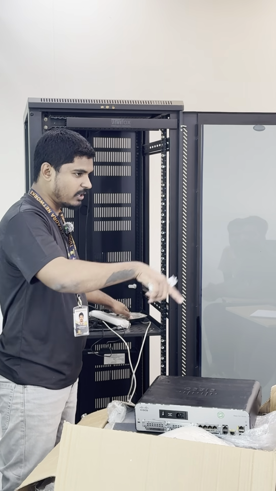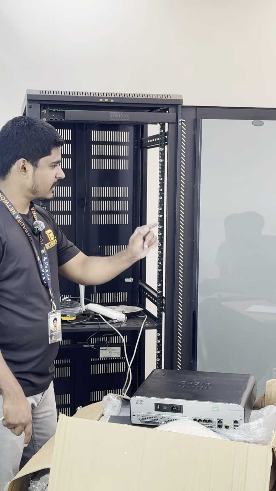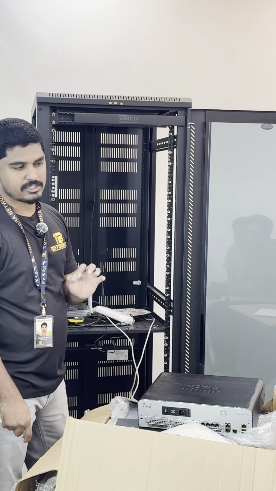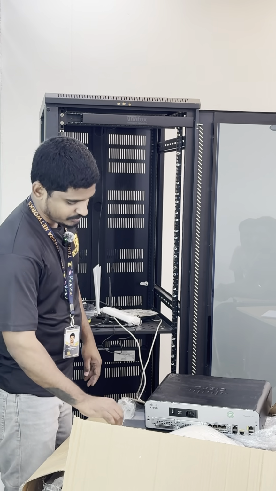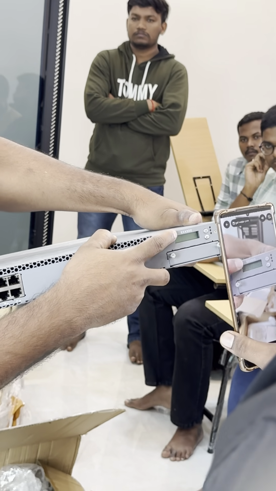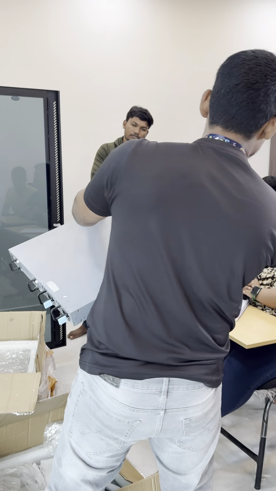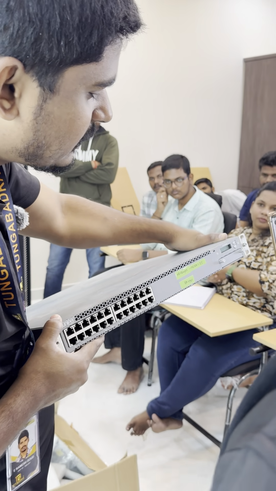So you need to connect your local Wi-Fi here, on the same LAN network, and this router should have an IP in the same network. Your PC should have the same network IP, and you can log in to it. I will show you. There is one more device I have to show you right now. Everyone seeing it? EX4300, right? Juniper L3 switch.